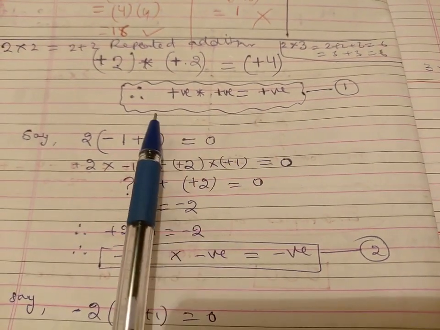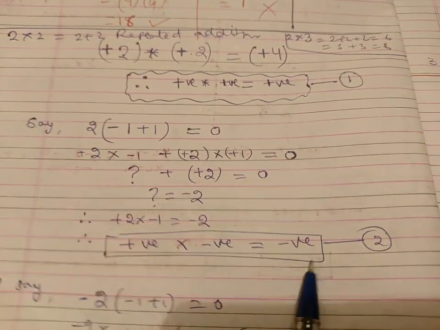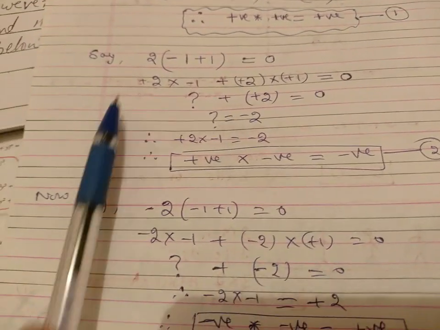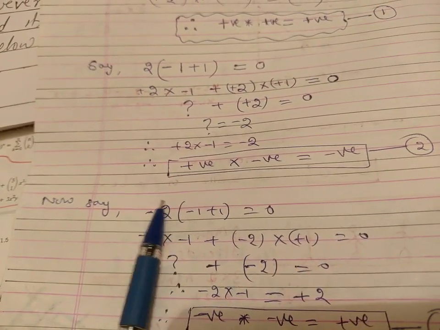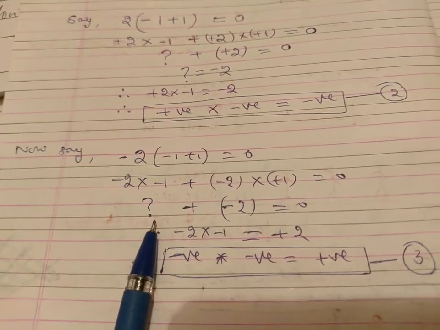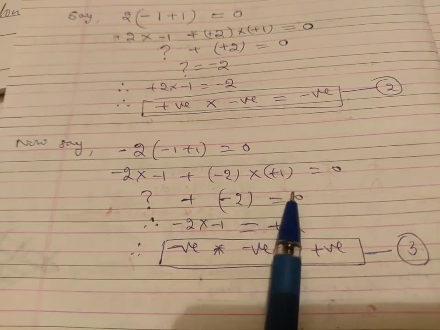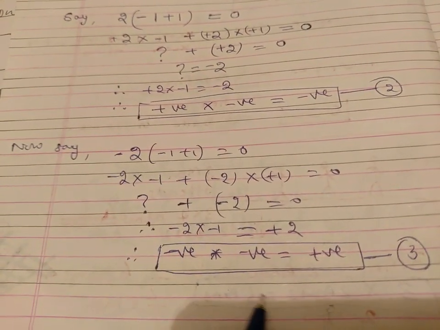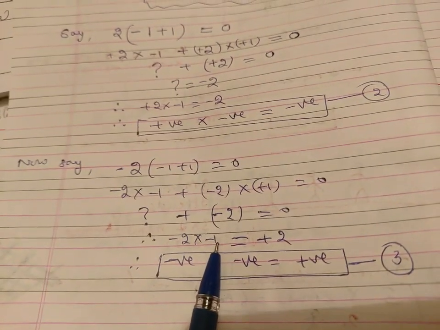So we got two rules with us. Plus into plus is plus, plus into minus is minus. And then again we start with this equation with a minus sign in front of 2, which makes it a negative quantity. Multiply it inside using the distributive rule. Again find the unknown, plug in the value to keep the equation as it is, and we end up reaching the result that minus into minus is plus.